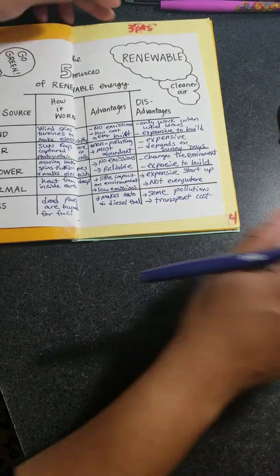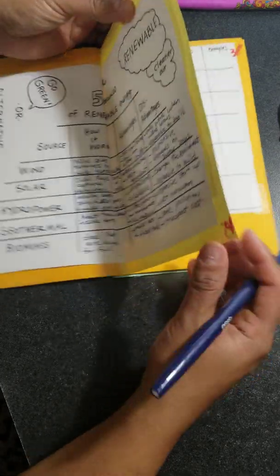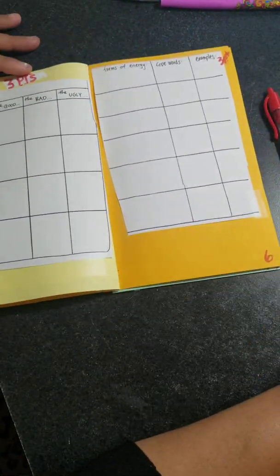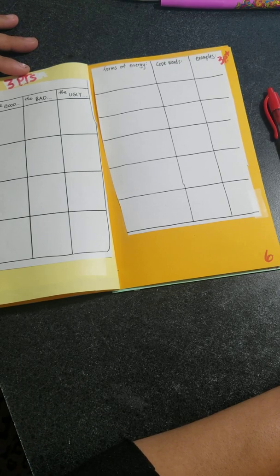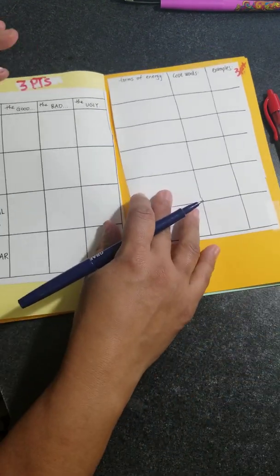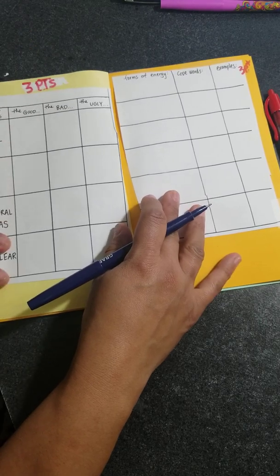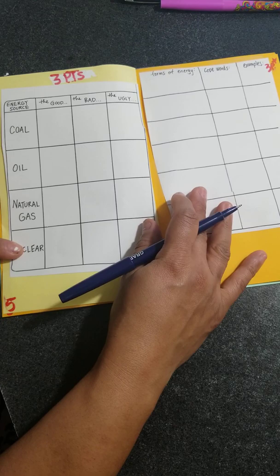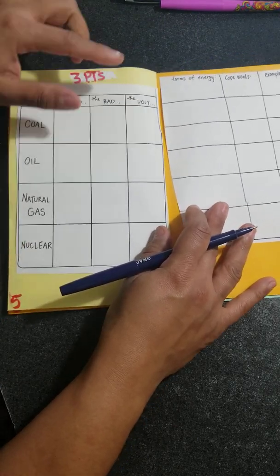Alrighty, so that's our renewable energies, and there are 5 kinds. Next slide, or the next page. The next page over here is going to be our non-renewable energies. There are 4 types. We got coal, oil, natural gas, and nuclear. All right, so the good, the bad, and the ugly.